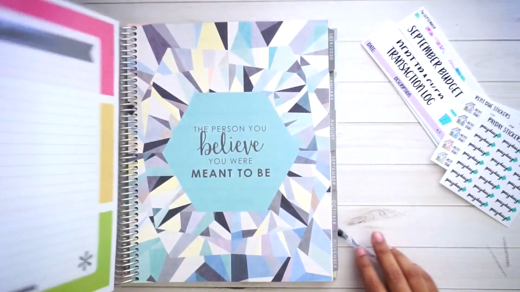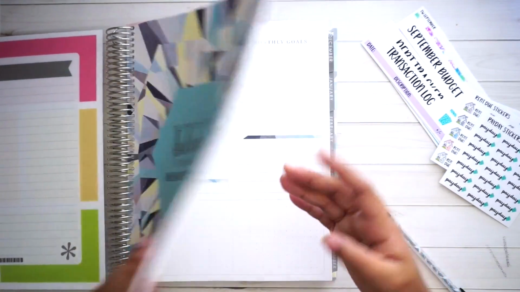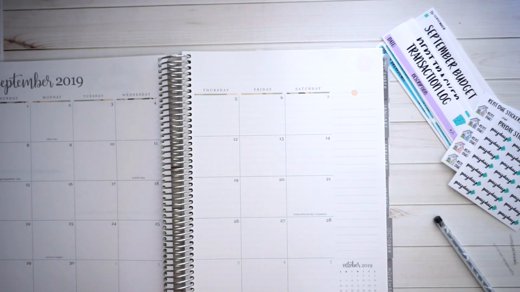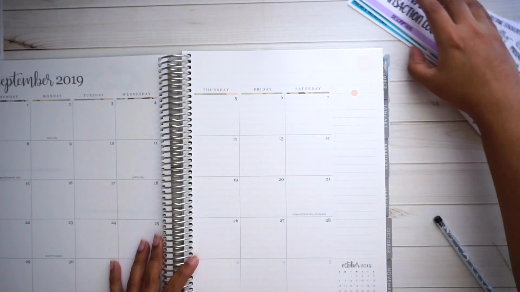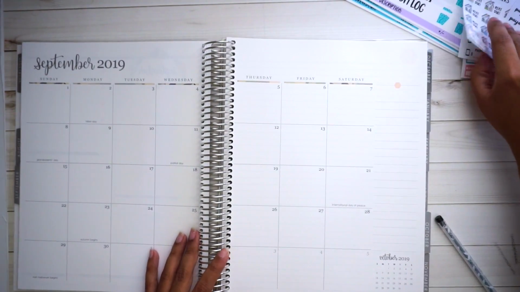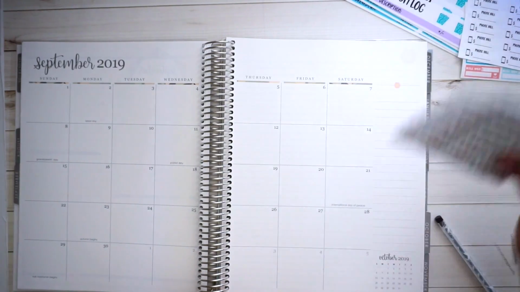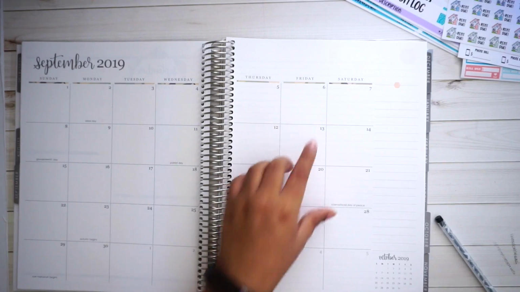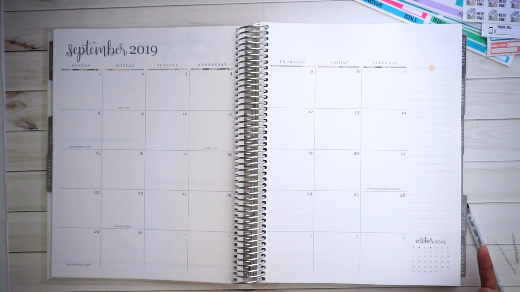So first we're going to start off setting up our month view. Our month view is what lets us know exactly where our money is going to be taken out, or when we're actually going to get money. So I know for August 30th, this will not be a pay week. So let me go ahead and zoom in real quick for you.